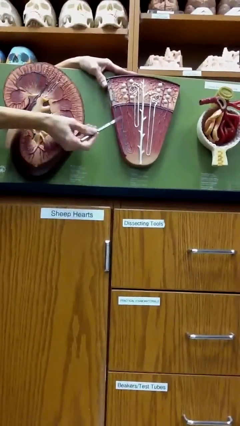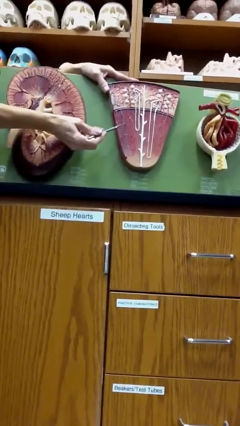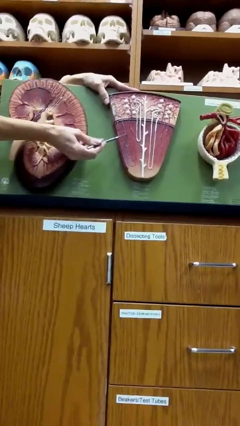Okay, and then what would these structures right here be? Oh, the vasa recta.